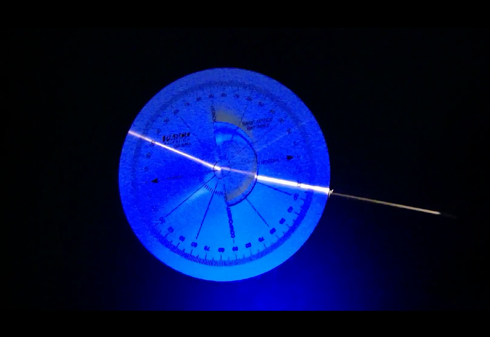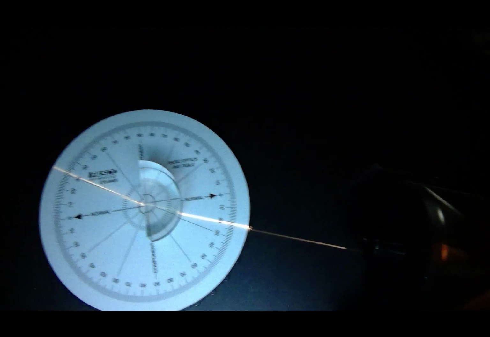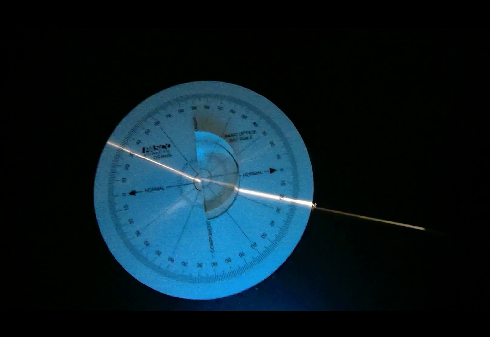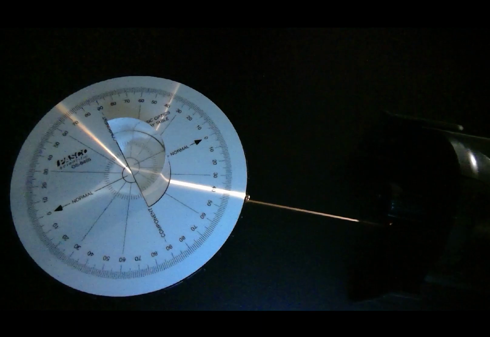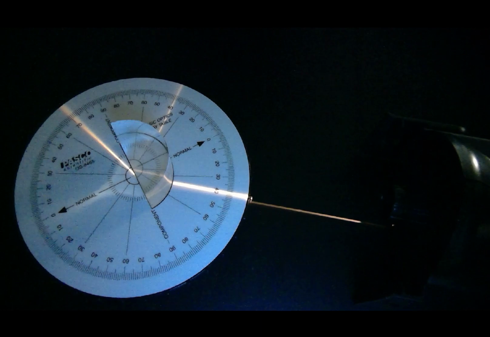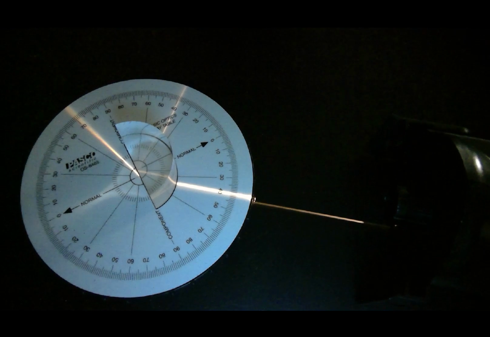Now watch what happens. Let me see if I can do this. Let me pause. So I've increased the angle of incidence here. Now the angle of incidence is about 40 degrees, and the angle of refraction is 70 degrees.